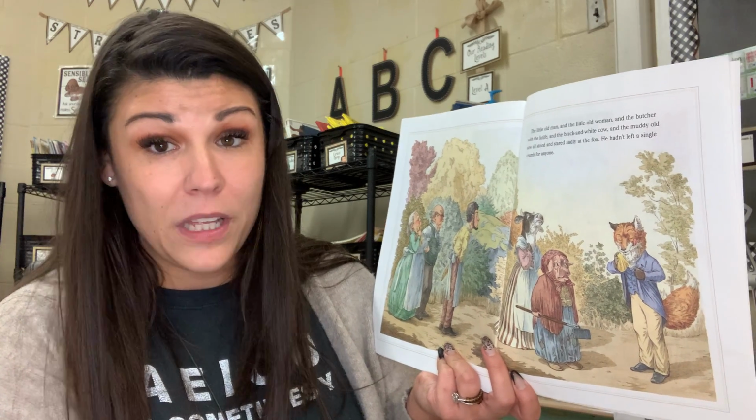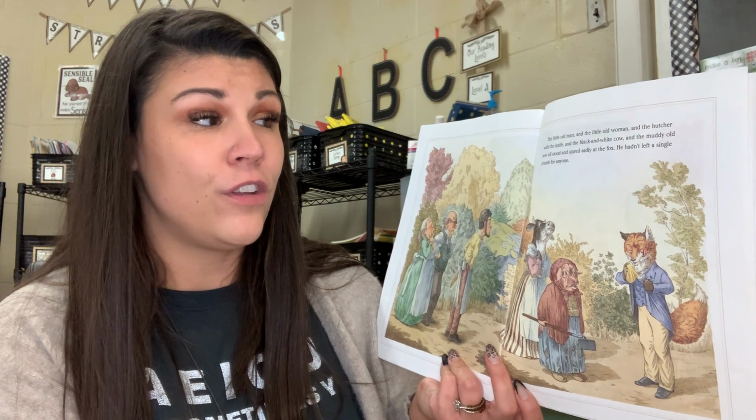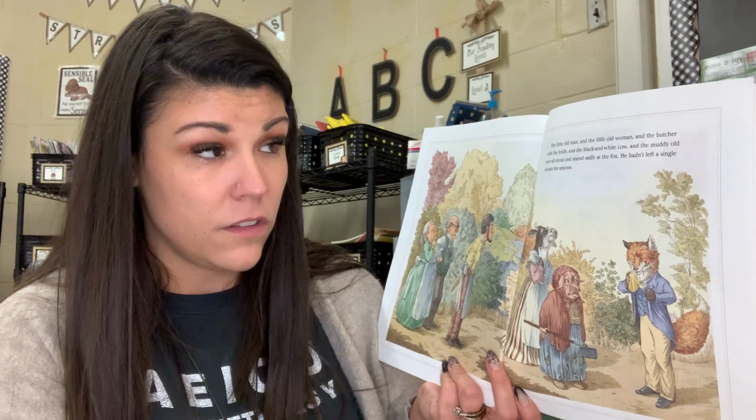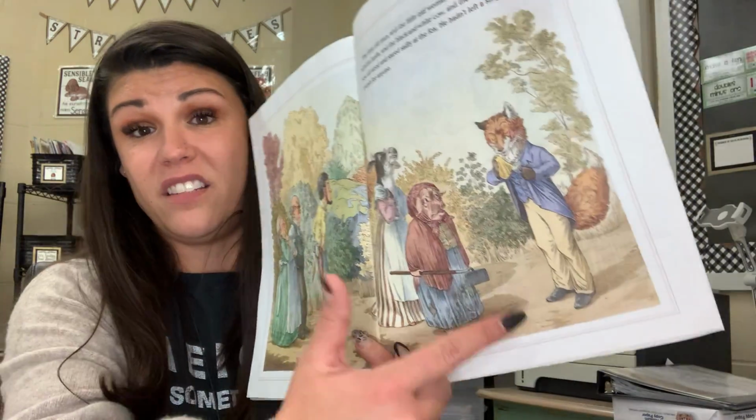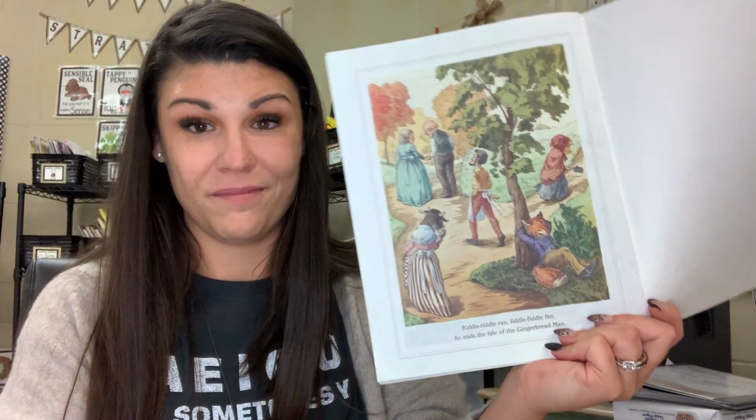The little old man and the little old woman and the butcher with the knife and the black and white cow and the muddy old sow all stood and stared sadly at the fox. He hadn't left a single crumb for anyone. You kind of see that devious, tricky, sneaky, sly fox. Riddle rerun, fiddle fee fan. So that ends the tale of the gingerbread man.